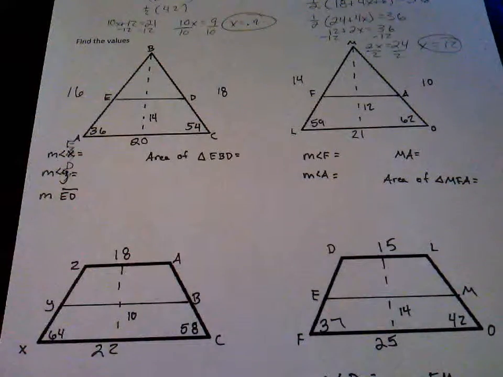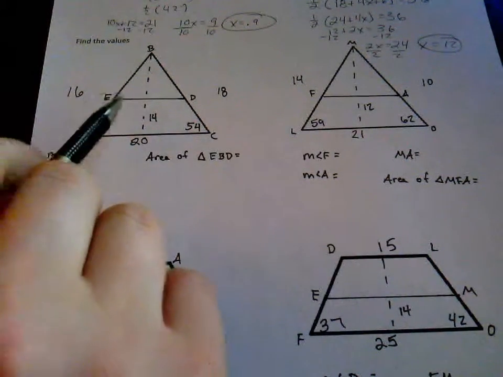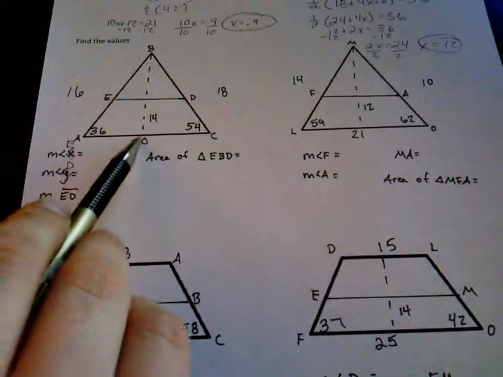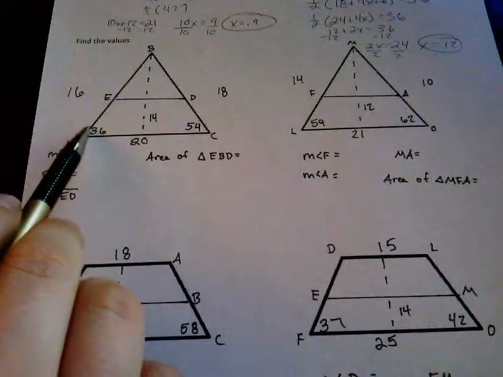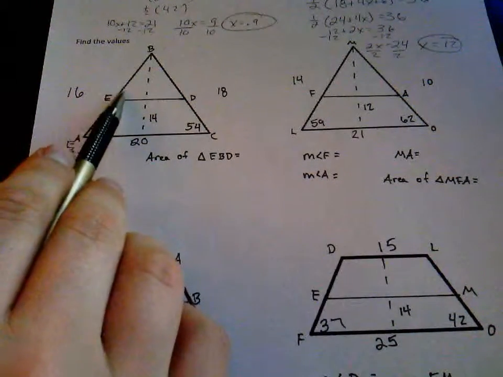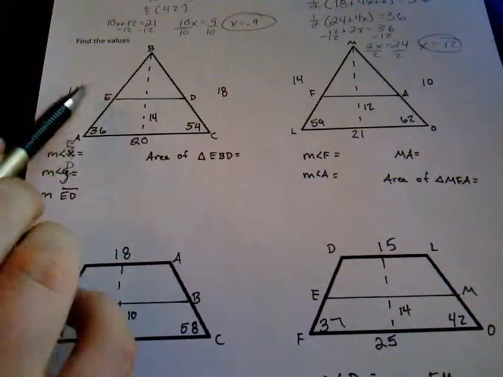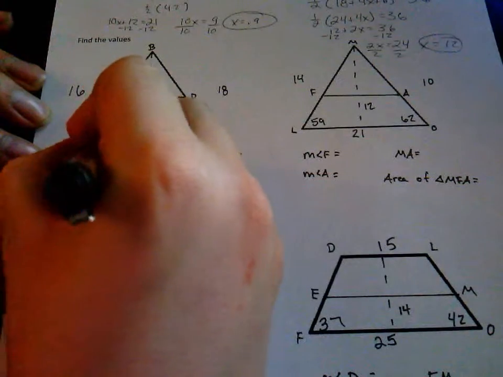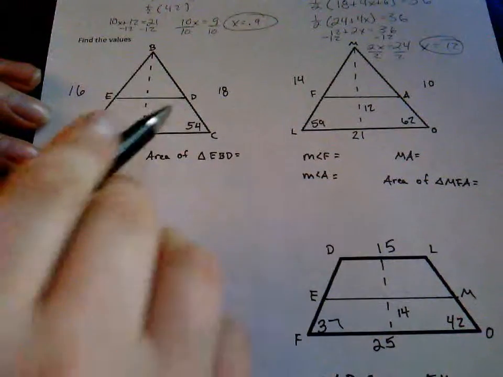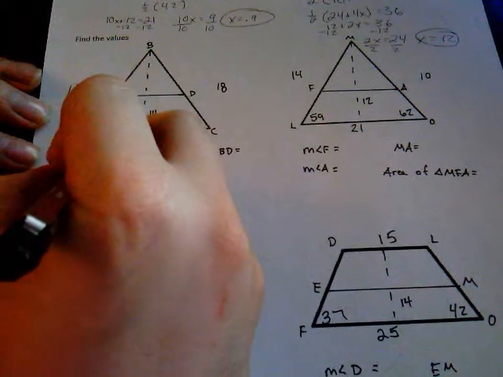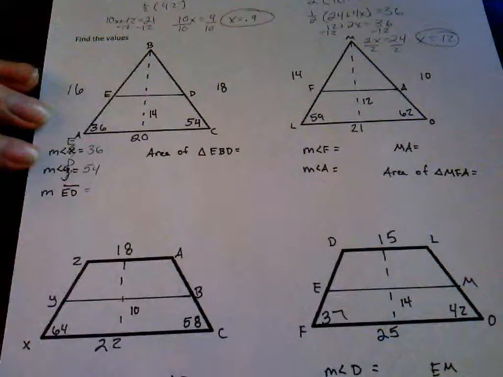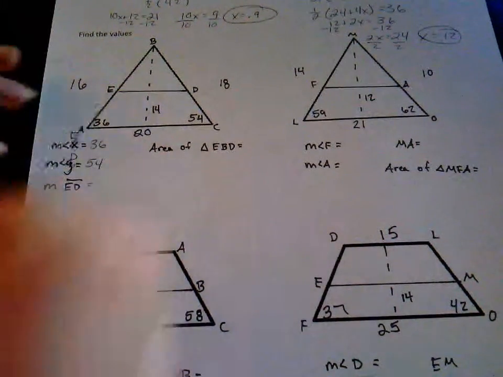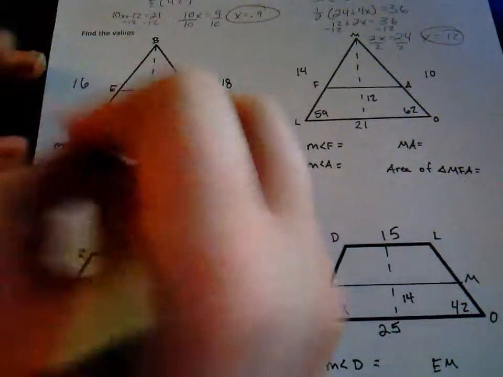Now, these are mid-segments. Once again, I need to label these more. So, what we know about mid-segments is one, they're half of what this is. Two is we know that the angles do not change from the base to the mid-segment. So angle E would be congruent to this one down here. So this would have to be 36. This one would have to be 54. Now the measurement of ED is half of whatever this is. So that's going to be 10.